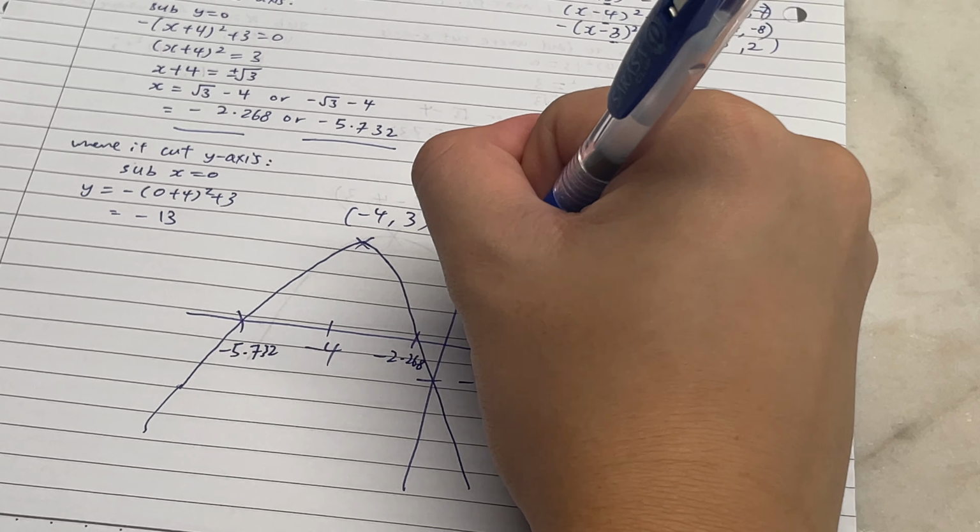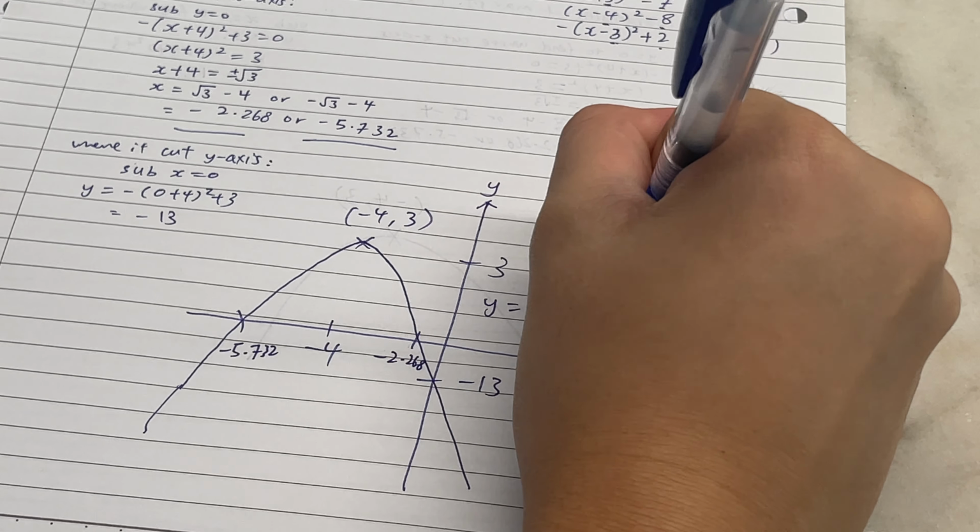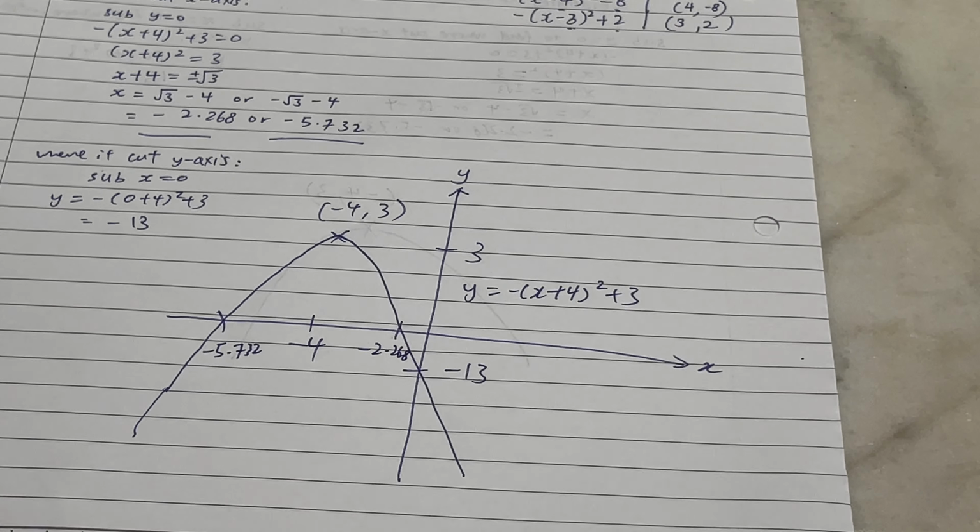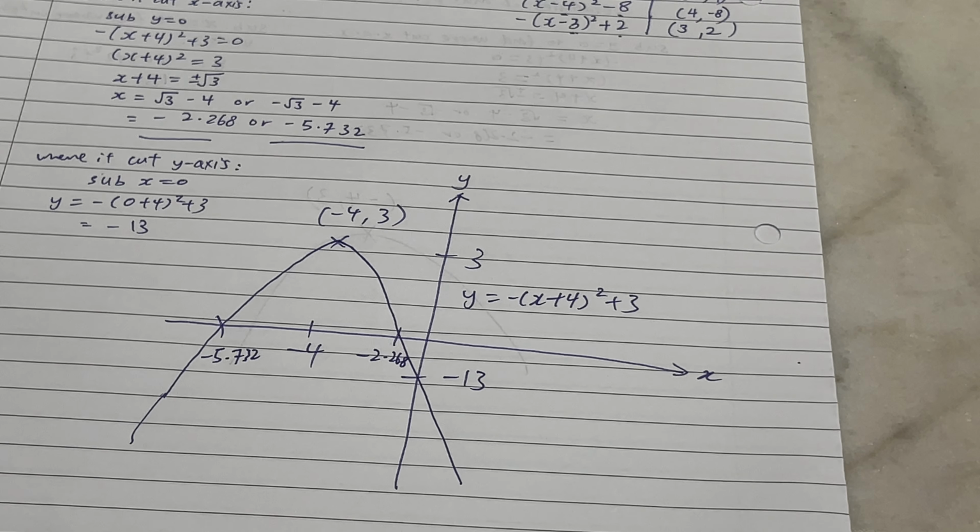The last thing you have to do is label your graph. If not, you will lose marks. Okay, so this is your completed the square form. How to draw a graph.